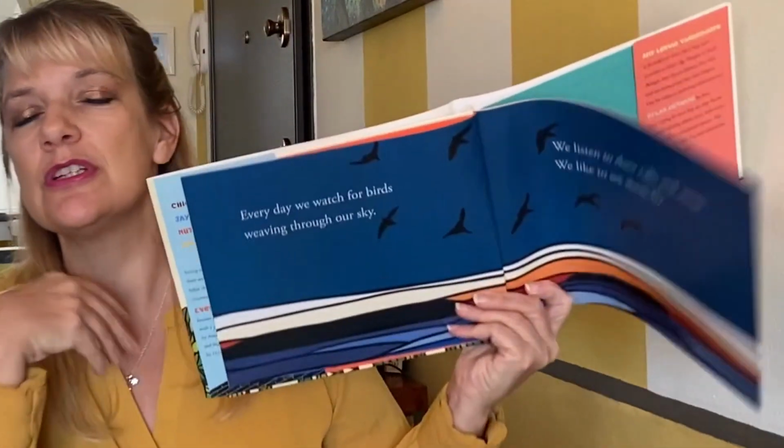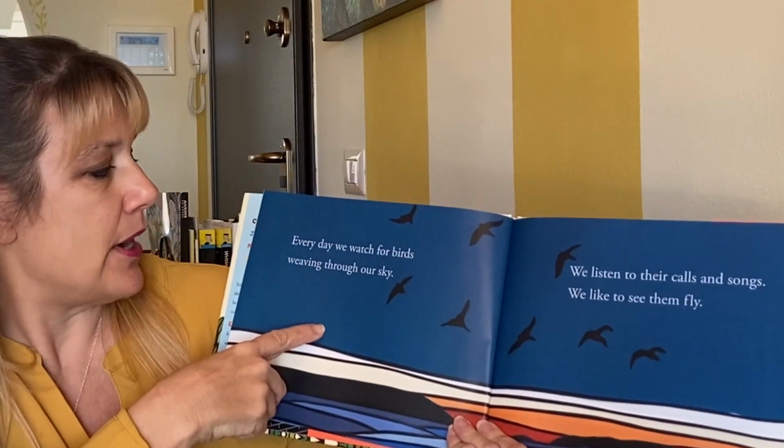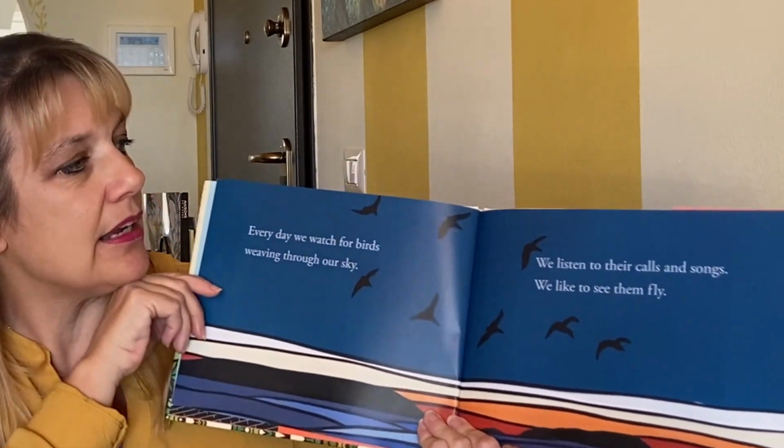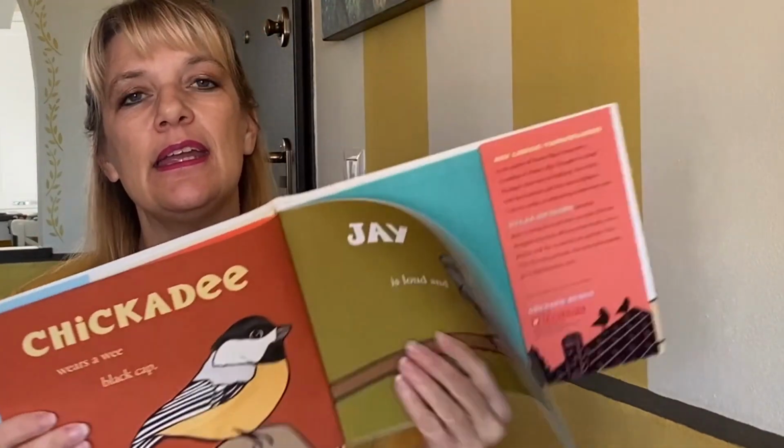So we have the introductory stanza. Every day we watch for birds weaving through our sky. We listen to their calls and songs. We like to see them fly. And then we go to the birds. And again, if this were written as a poem, it would be quatrains with an ABCB rhyme scheme.